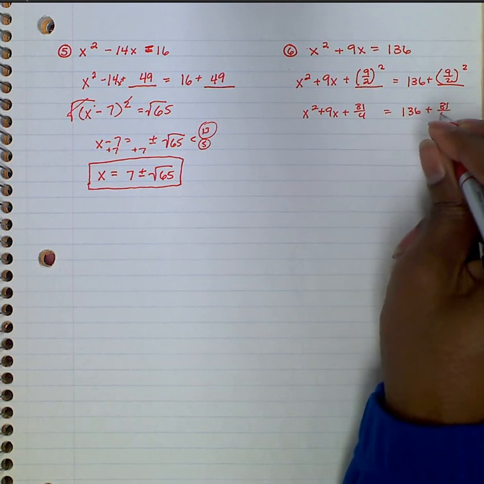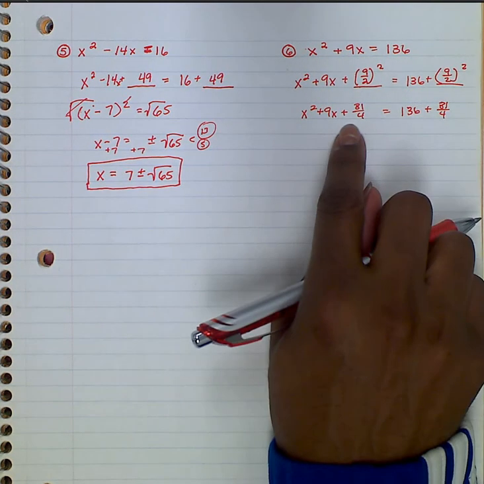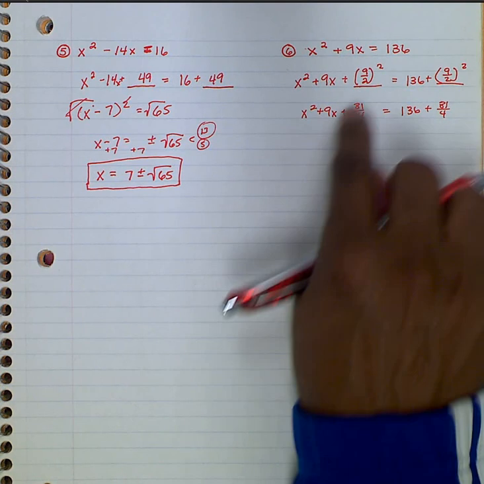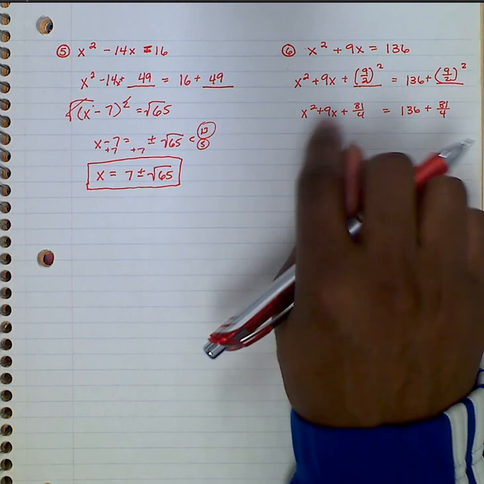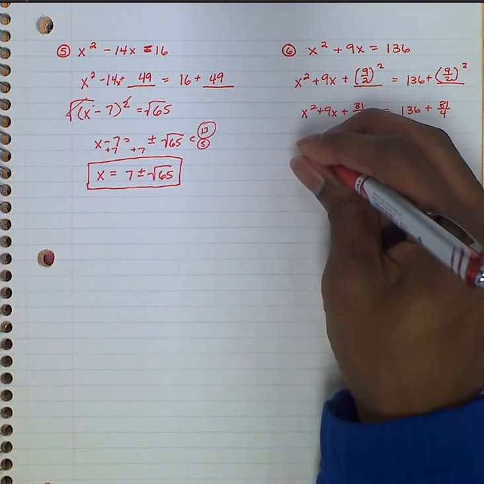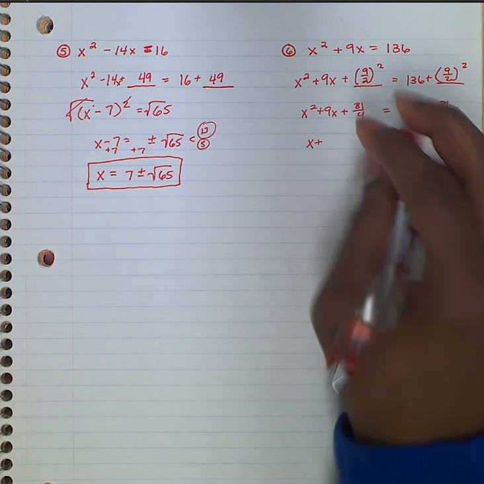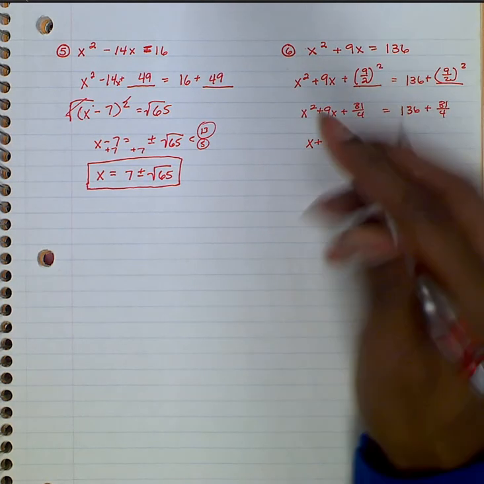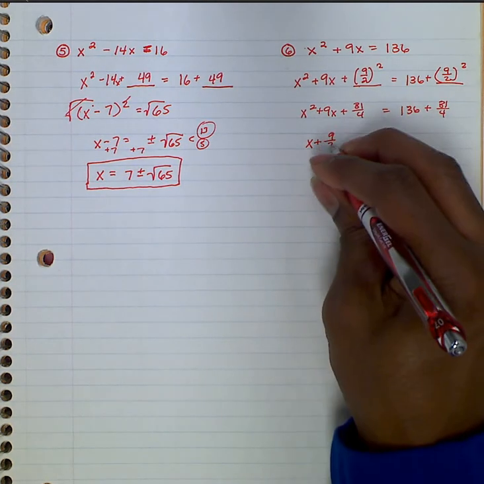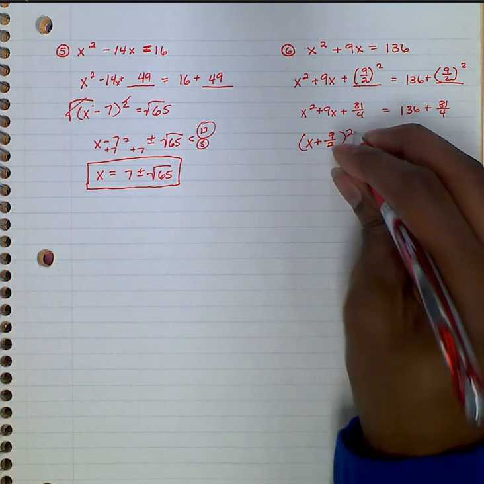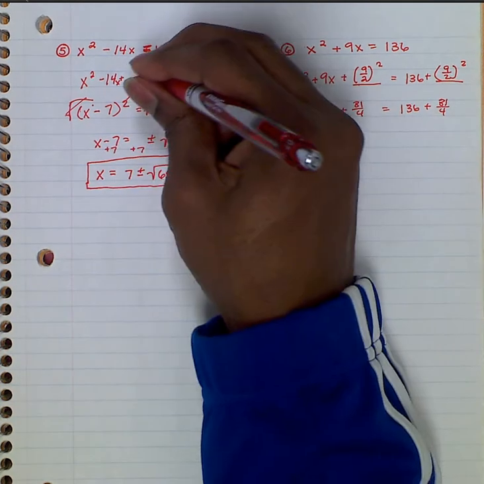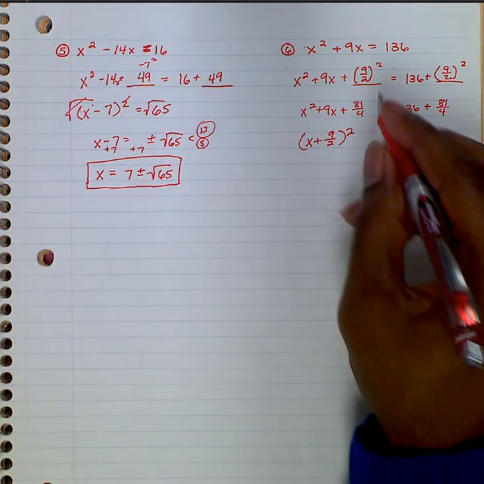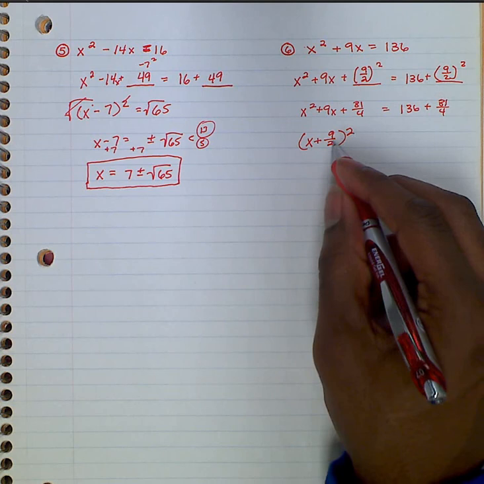Alright, now don't let it confuse you on this left side, because this left side, we did this on purpose. We know that this is always going to be x plus whatever number this is. In this case, it's 9 over 2 squared. Just like here, it was negative 7 squared, and negative 7 became here. This is 9 over 2 squared, 9 over 2 is here.